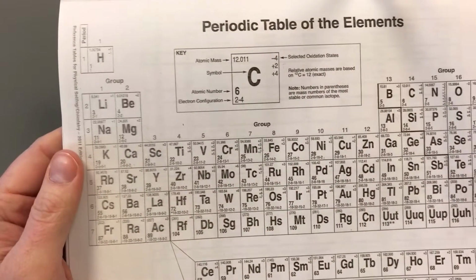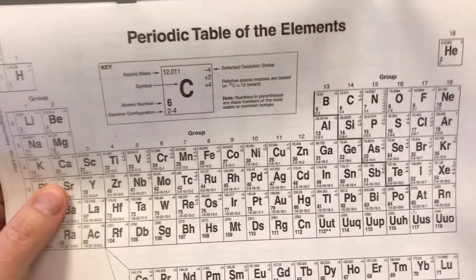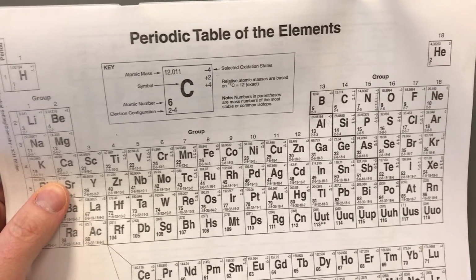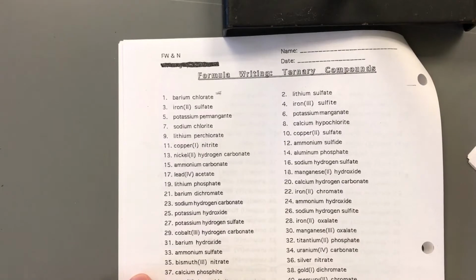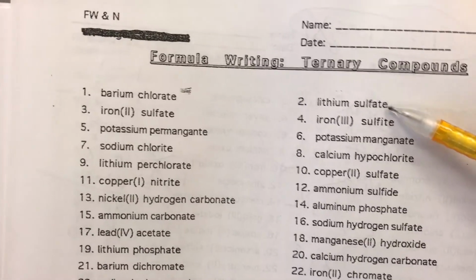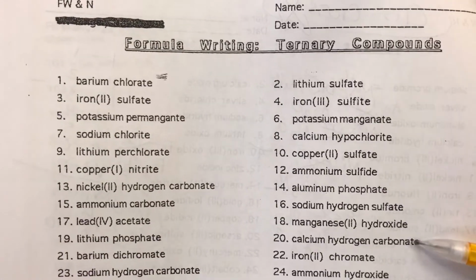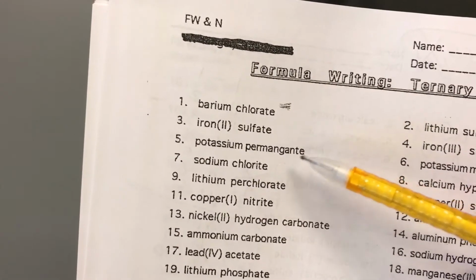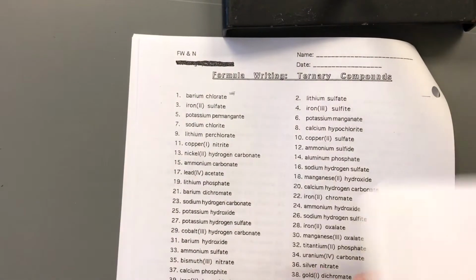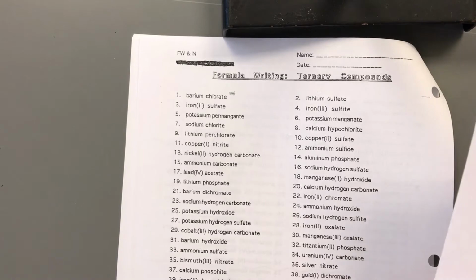So if you have the name of an original element, or let's say it ends in IDE, usually you're talking about something over on this side, like fluoride, chloride, bromide, oxide, nitride, but that's not always the case. If it ends in ATE or ITE, and if we look at this example, we have lots of these words. A lot of these end in ATE or ITE. And where you find those, you use Table E.